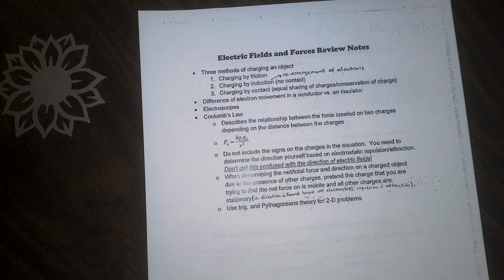To remember the 3 different ways of charging. So those are, charging by friction. Yeah, but try and do it without the notes. Charging by friction, induction, which means what? When it doesn't touch. And then conduction, which is when they touch, and then they share their charge.